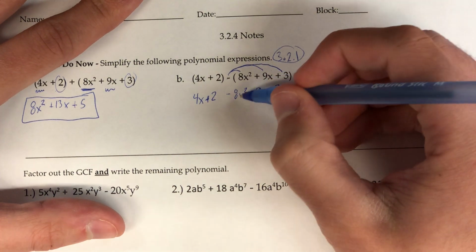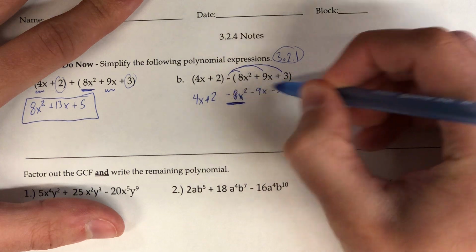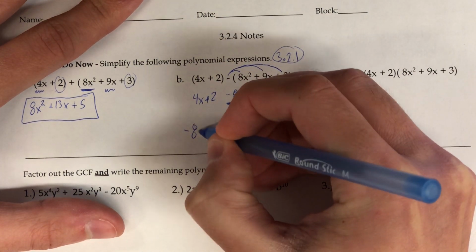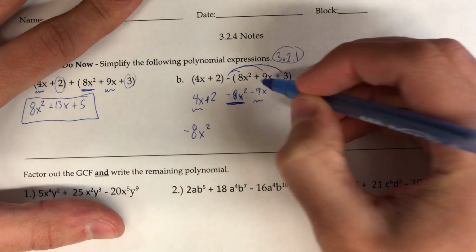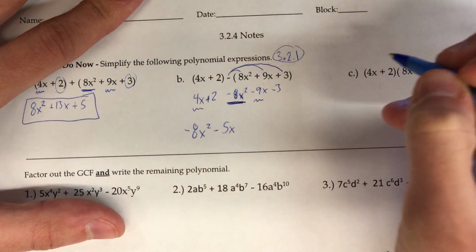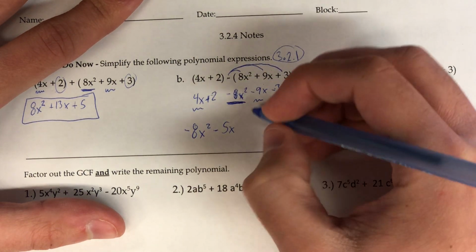So again, look for the highest exponent first. So that's this x squared. Don't have any other x squared terms, so we just write that there. Then move on to our next. We have two x terms. 4x minus 9x gives me -5x. 4 minus 9 is -5. And then 2 minus 3 is -1.